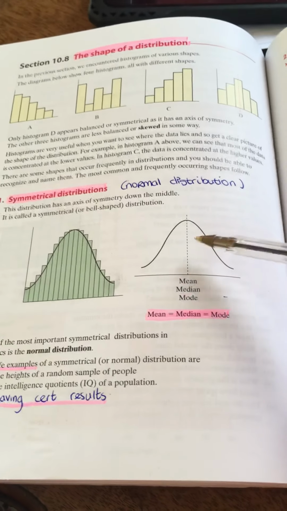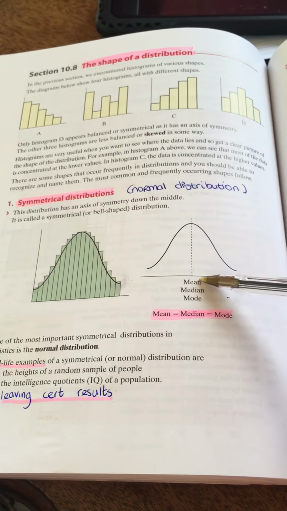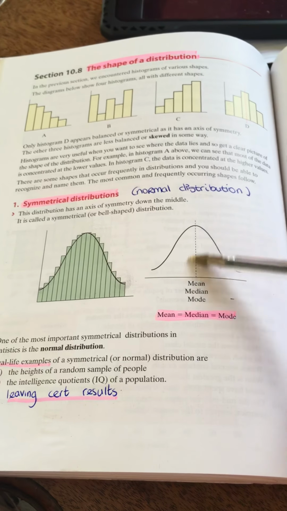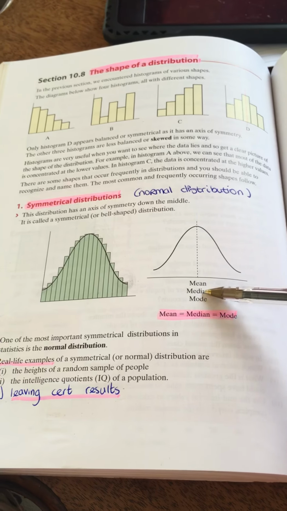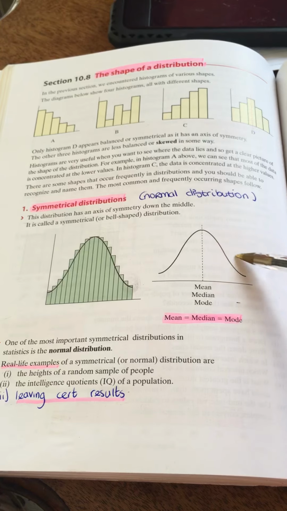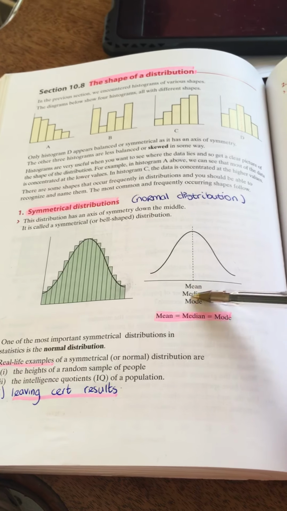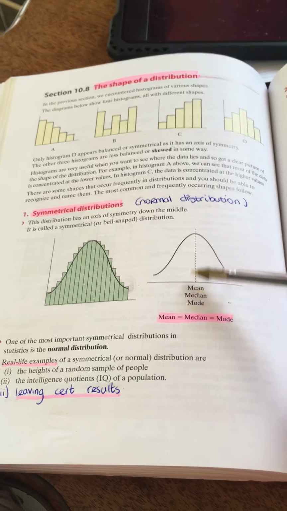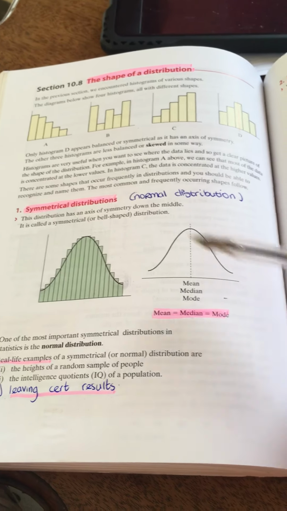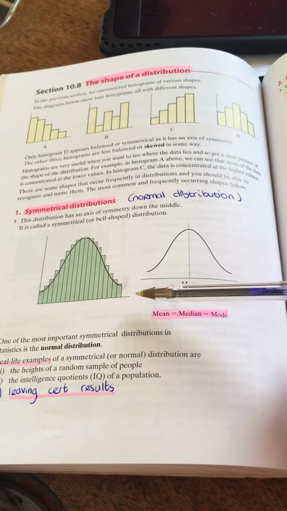Then where would the mean, median and mode fall? Actually, the 3 of them will all be equal in a normal distribution. They will be the exact same value, so make sure to draw that in.